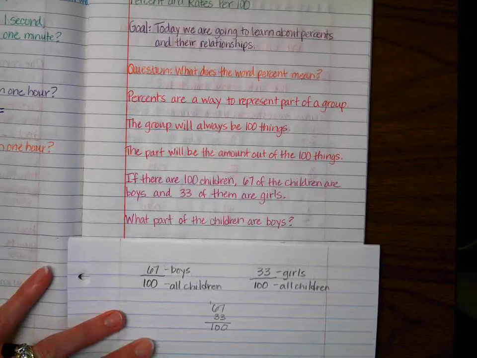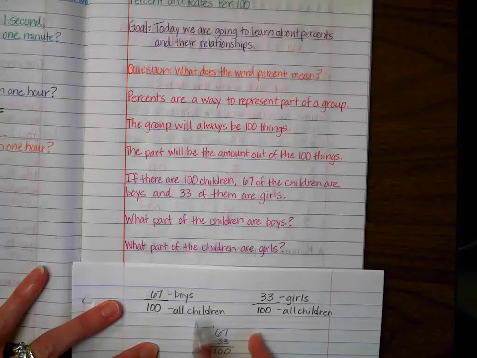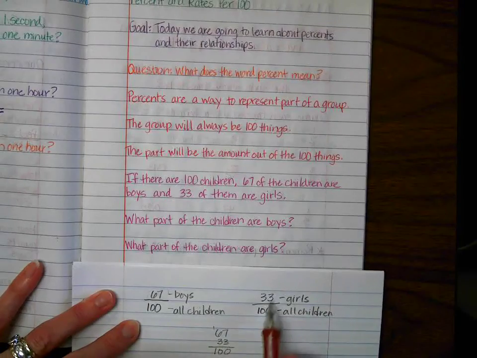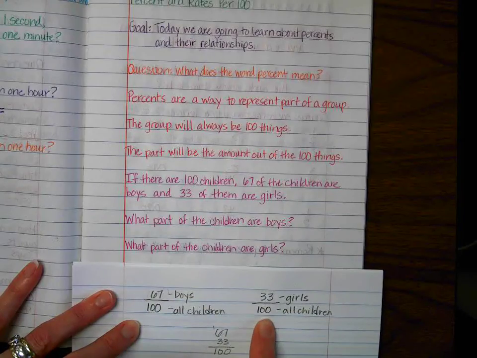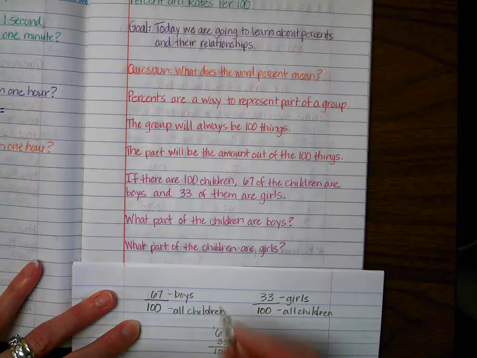100. Okay. So something that you need to know about when you have two different groups like this, boys and girls, those two groups, if there's only two of them, must give a total of 100. If you're dealing with percents, the two parts must equal 100.